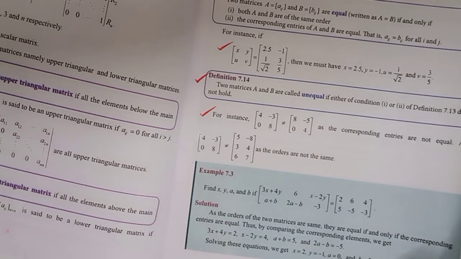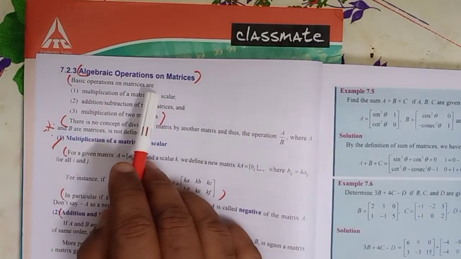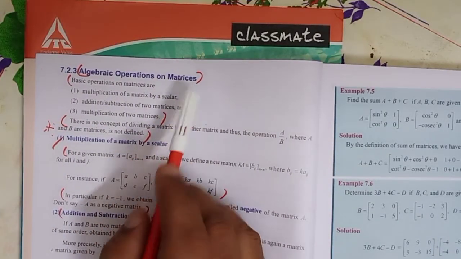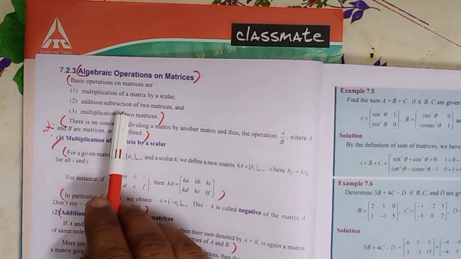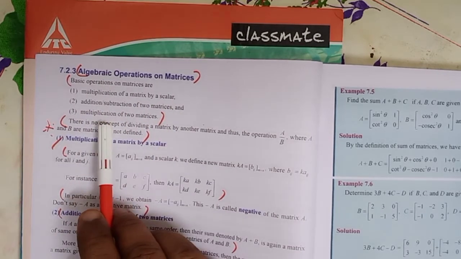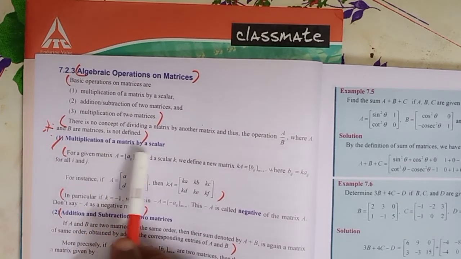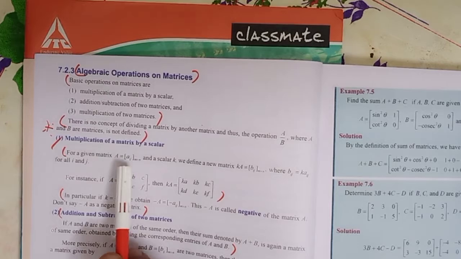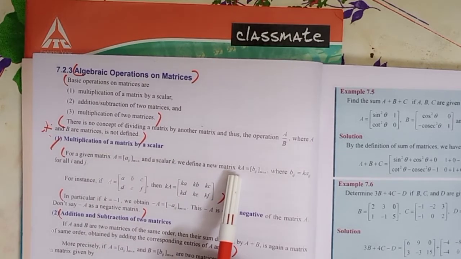Okay. Next, algebraic operations on matrices. We have multiplication of matrix by a scalar, addition or subtraction of two matrices and multiplication of two matrices. First one, multiplication of a matrix by a scalar. I consider a matrix A and that matrix is multiplied by K. You will be getting KA.